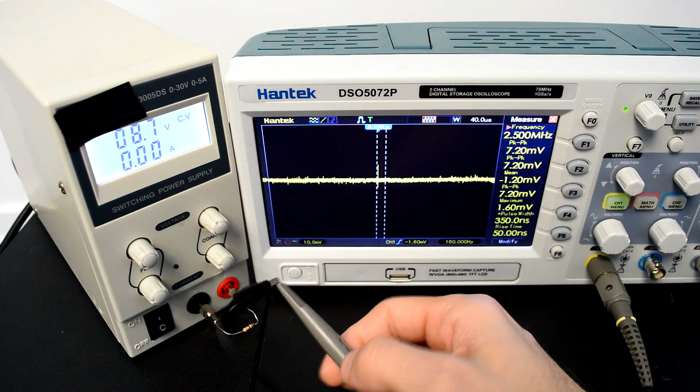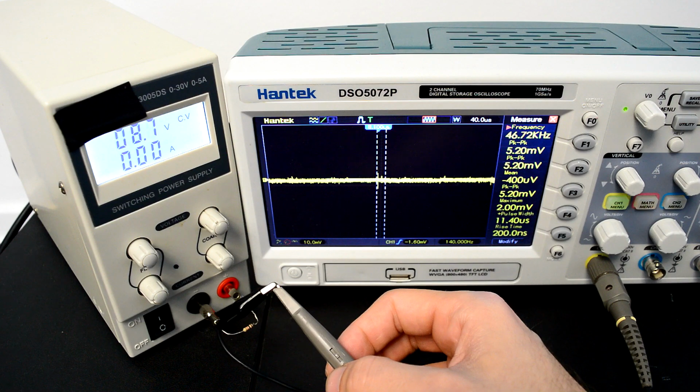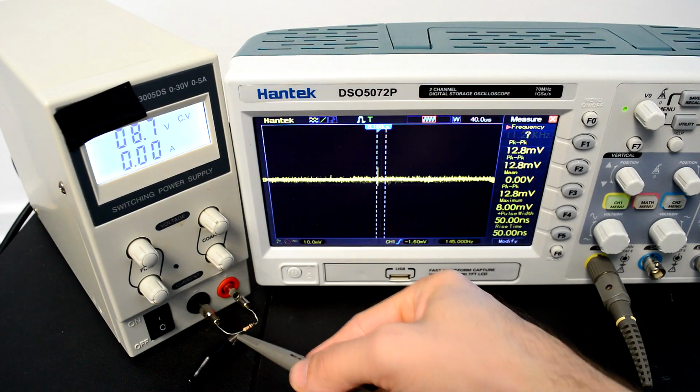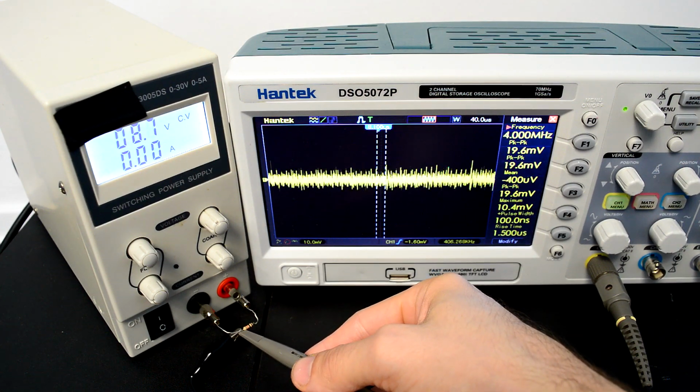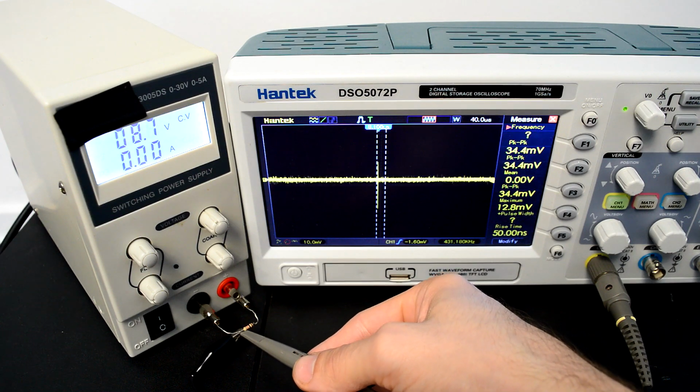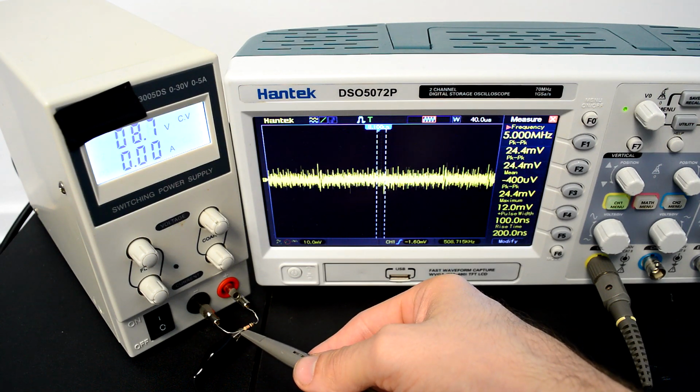Now if I disconnect the oscilloscope, just to see where my noise floor is, we can still see that connecting to the power supply still adds a bit of problems, so the solution isn't perfect, but we're getting there. I mean, it's much better than it used to be before.